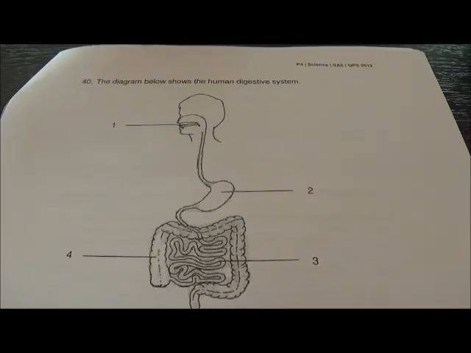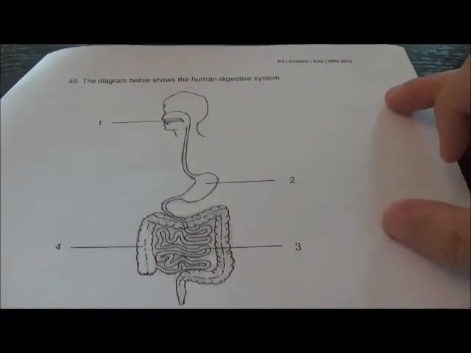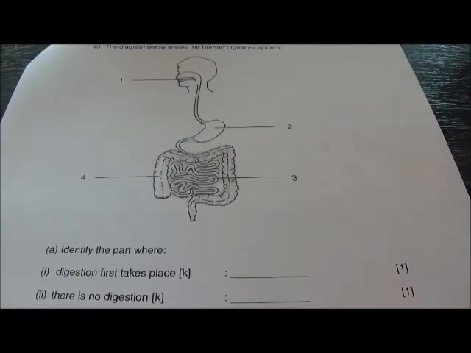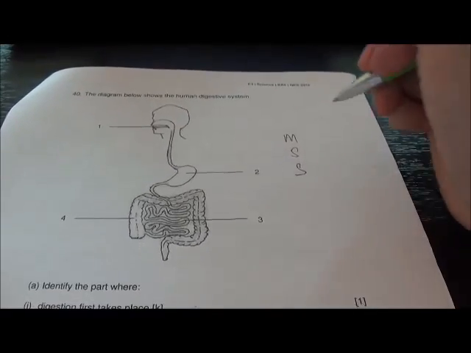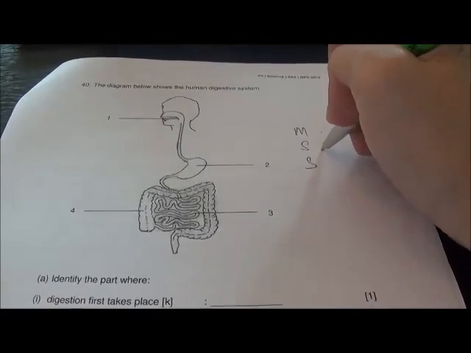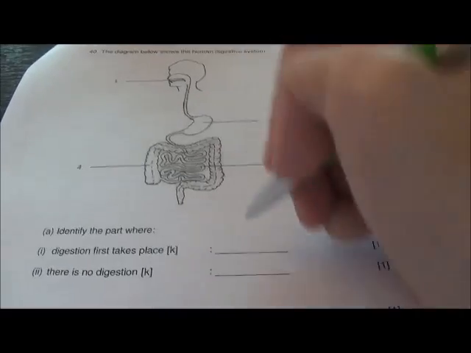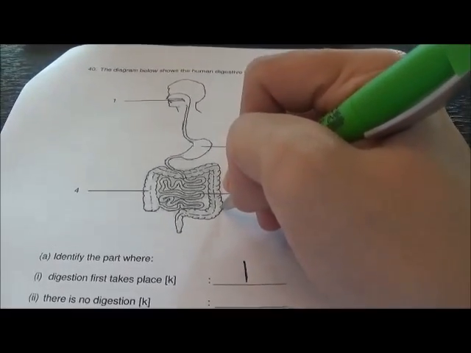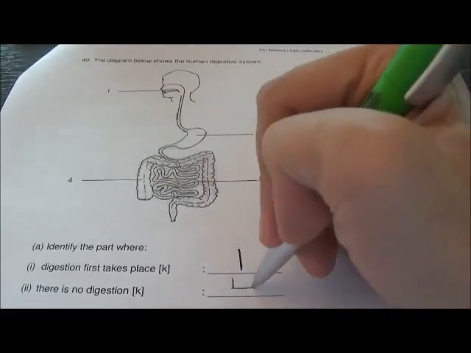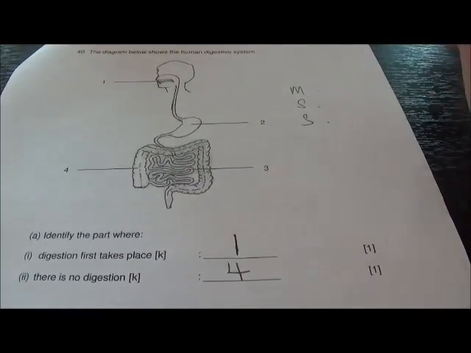Okay, question 40 is on your digestive system. They ask, where is the first place where digestion takes place? Remember, your digestion takes place in 3 places: MSS, mouth, stomach, and small intestine. So the first one must be the mouth, which is 1. Where no digestion takes place must be your large intestine, which is your 4. The large intestine's purpose is to absorb water.